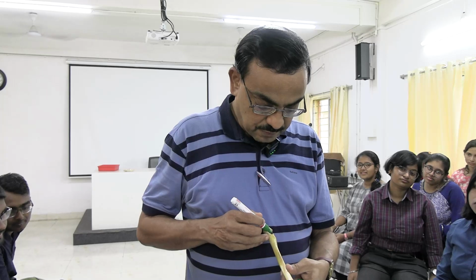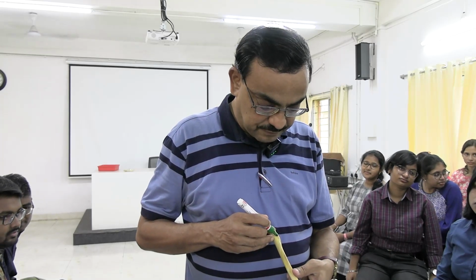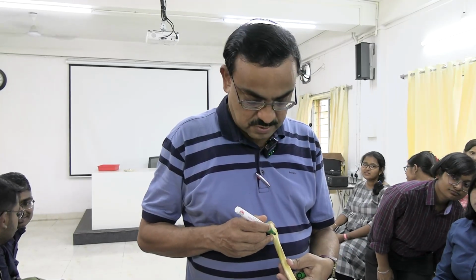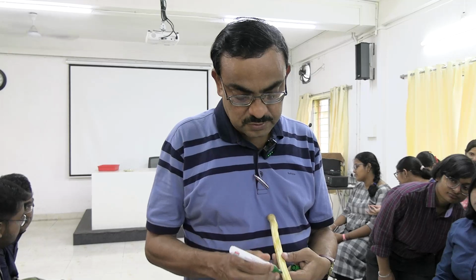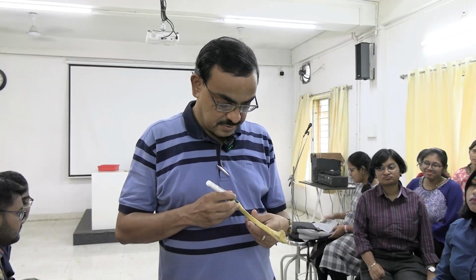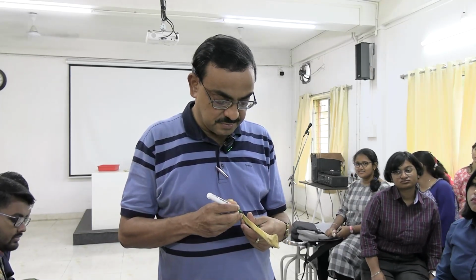So this posterior border, we can trace it from the posterior part of the radial tuberosity, and obliquely it goes down, and it is continued up to the dorsal tubercle of Lister. This is called dorsal tubercle of Lister. So this is the posterior border, and there is an intermediate border, very sharp.